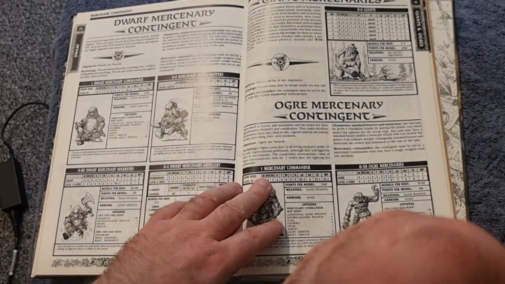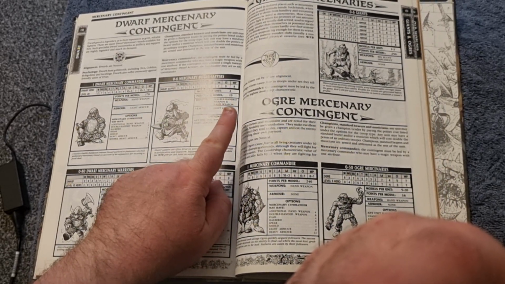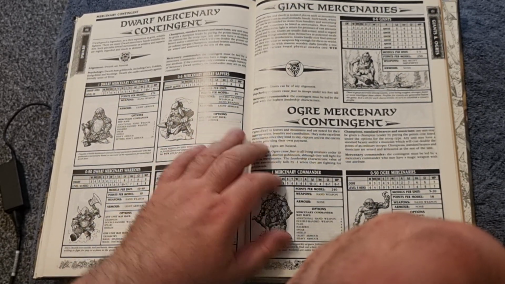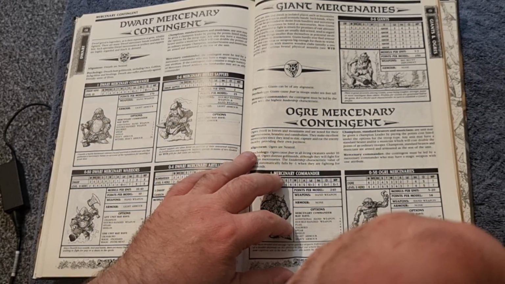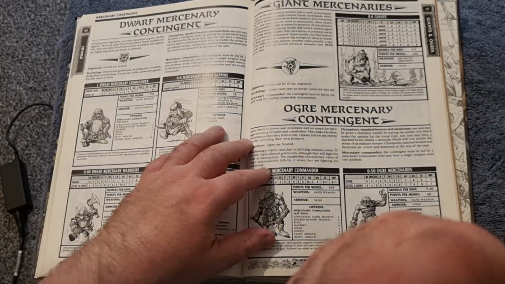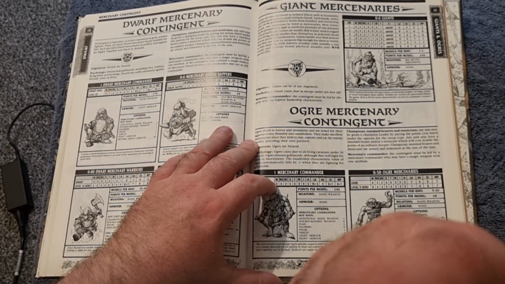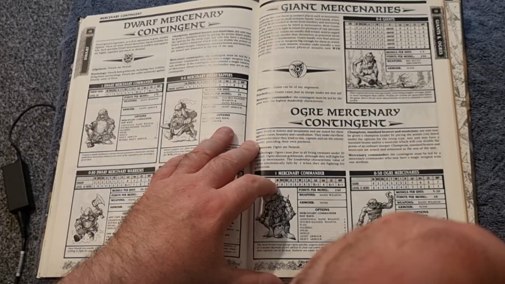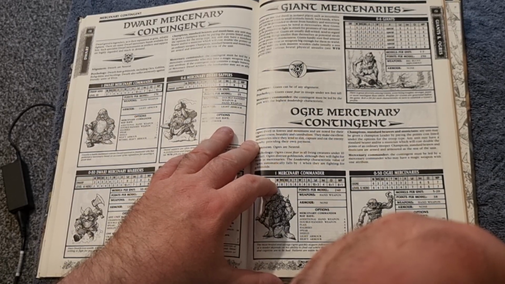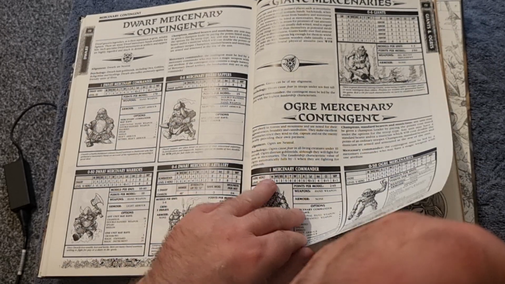Yeah, I'm just trying to home in on some of the... yeah, giants only come as mercenaries, but some armies can't take giants. But you do get the 6 types of giants at the top and can take up to 6 of them. You roll to see how big the giant is. Same points for all of them, but you just roll to see which sort of giant you get, how big he is.